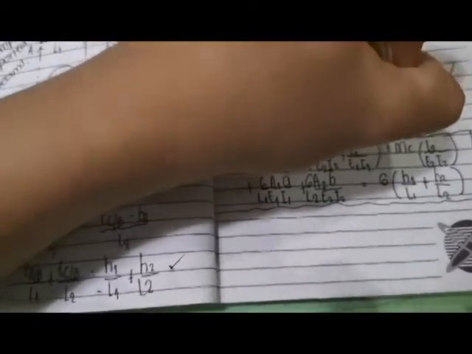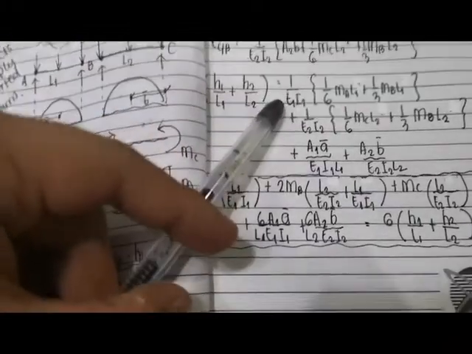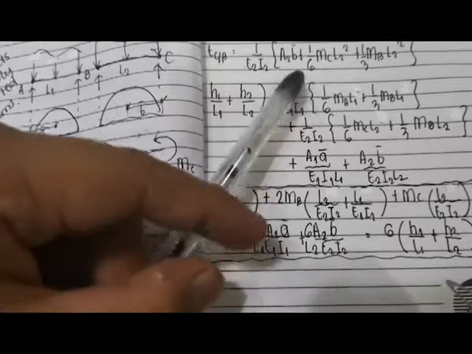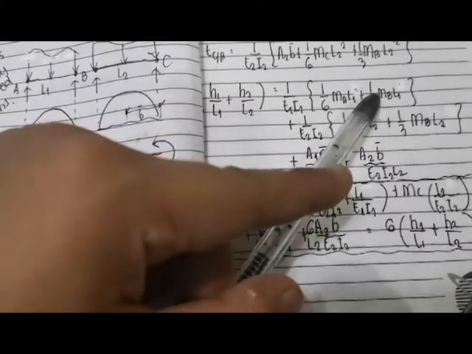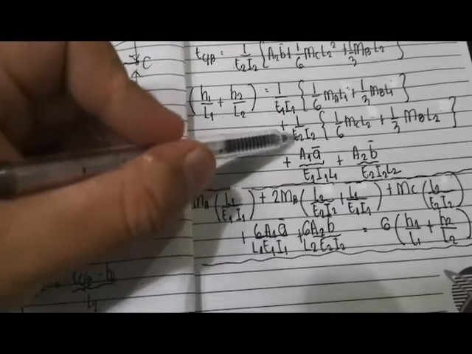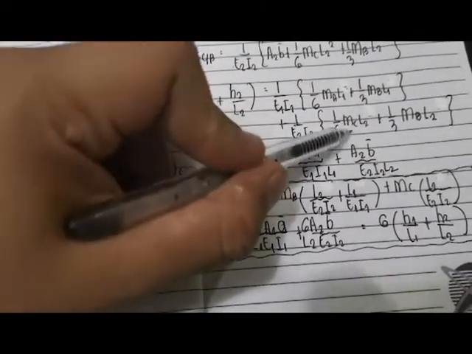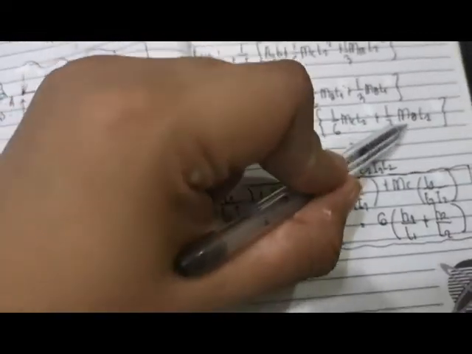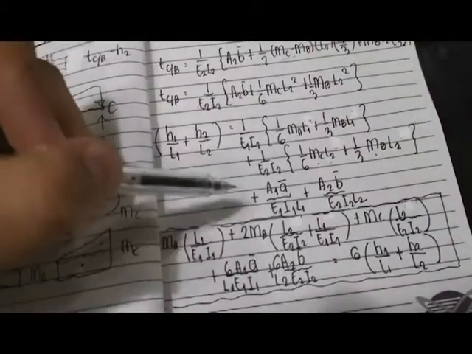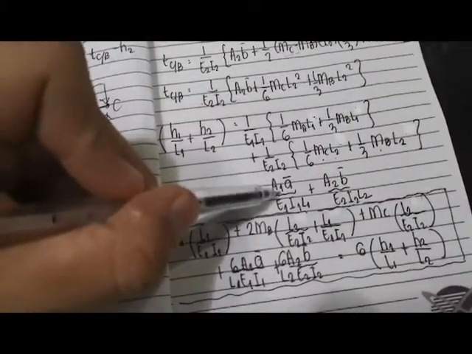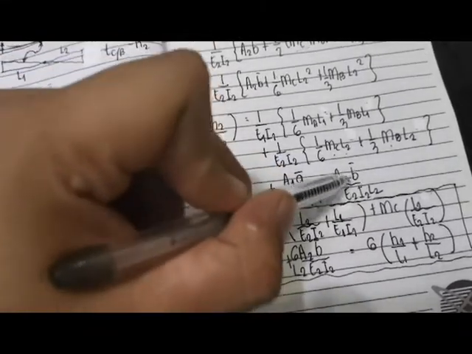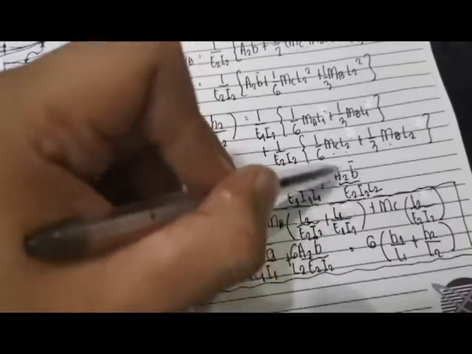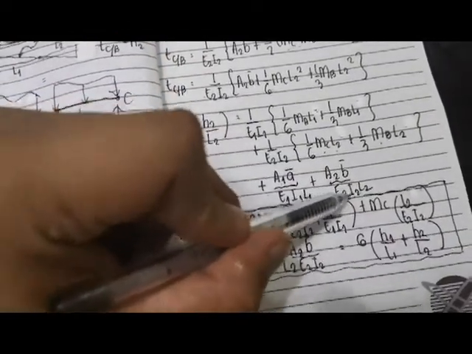So E1, I1, L1, E2, I2, L2. Okay, so 1 over E sub 1, I sub 1, times 1/6 M sub A L1 plus 1/3 M sub B L sub 1, plus 1 over E2 I2 times 1/6 M sub C L2 plus 1/3 M sub B L2, plus the first moment of area of A with respect to A over E sub 1, I sub 1, L sub 1 plus A2 multiplied B. This is the first moment of area 2 over E2, I2, L2.